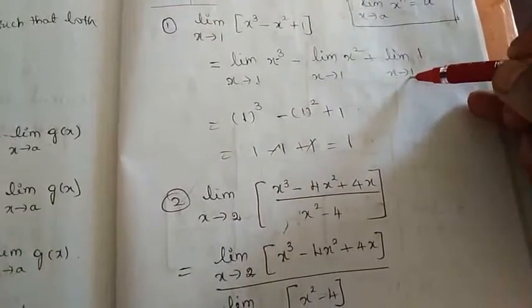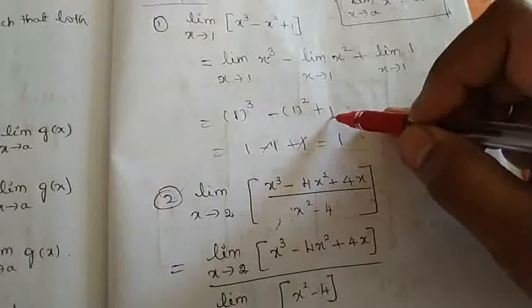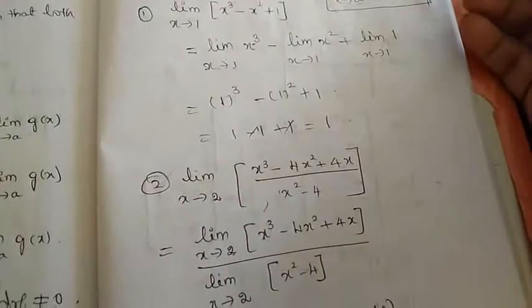and this is 1. This is independent of x. So this is going to be 1. You can simplify and find the limit.